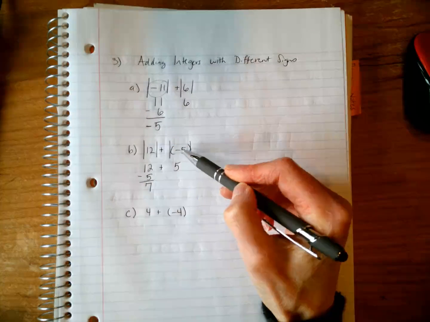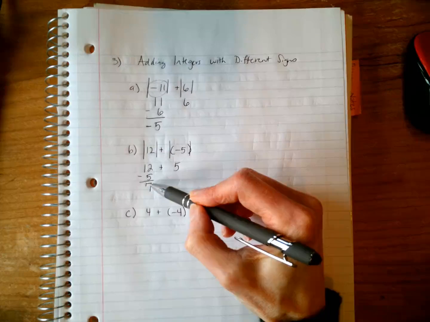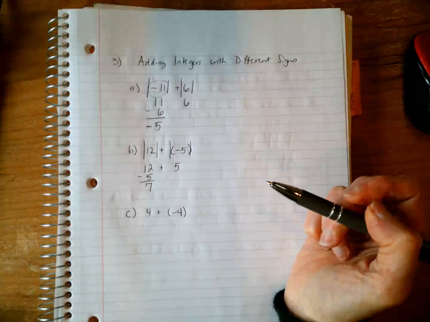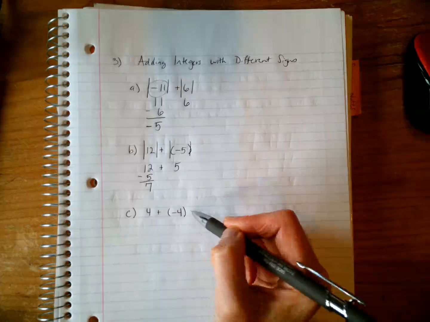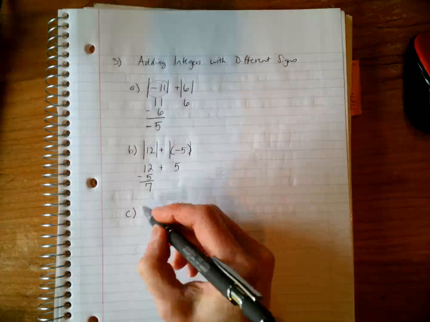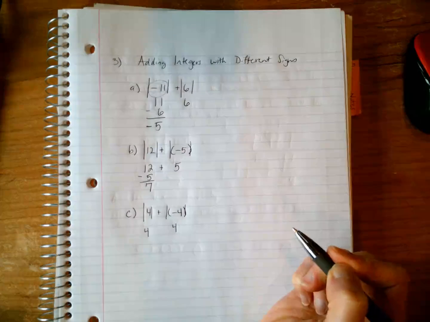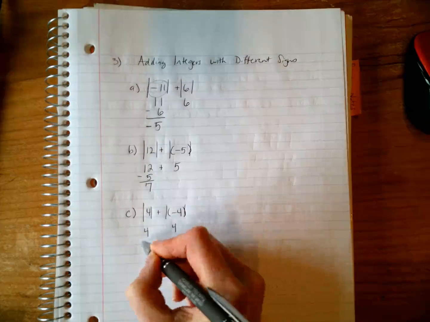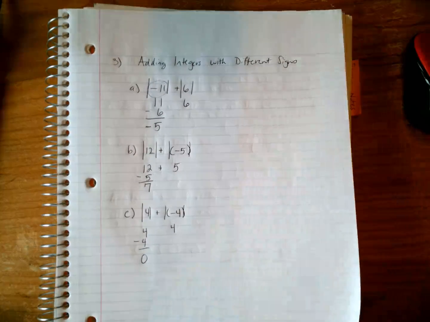The greater value had a positive, so I leave it as a positive. And then here we are again with our opposites, our additive inverses, 4 and 4. So I subtract them from each other, and you end up with 0.